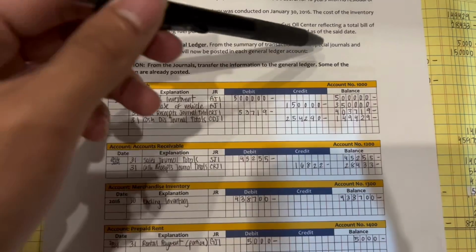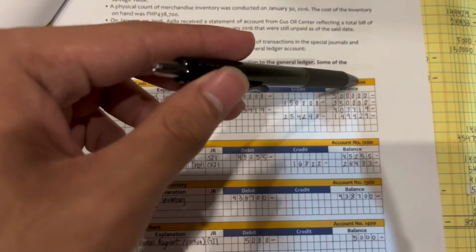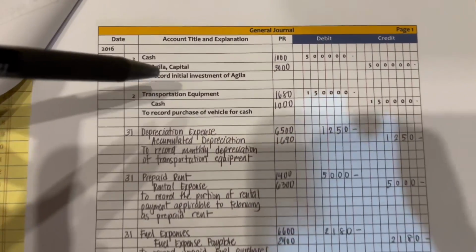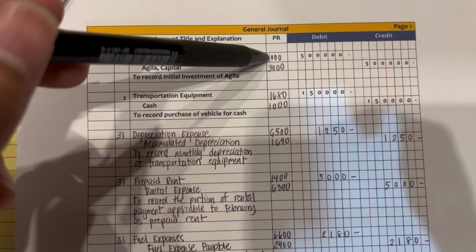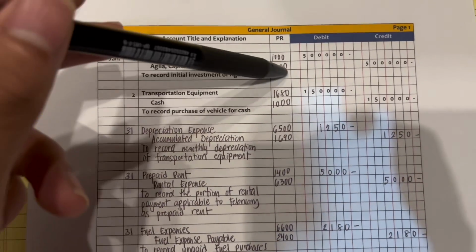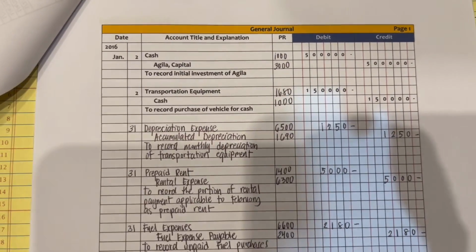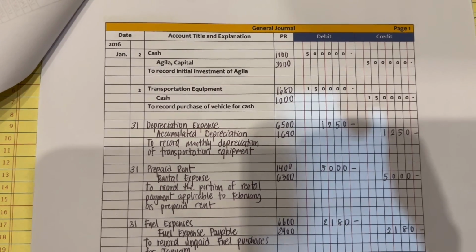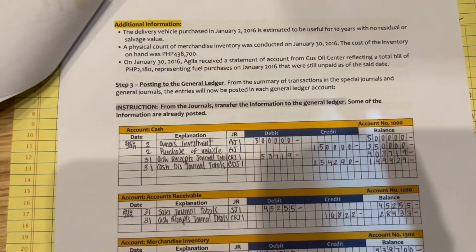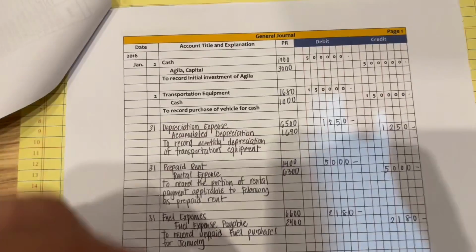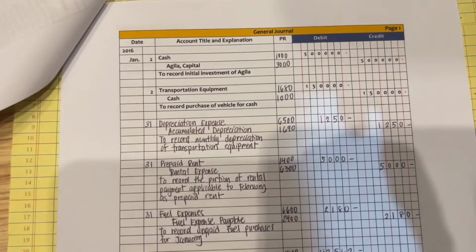We will now get the account number, which is 1000. We will write the account number 1000 on the reference, aligned with cash, so it helps to navigate where we posted the transaction of cash on the ledger. So here it is, the account number and the reference.